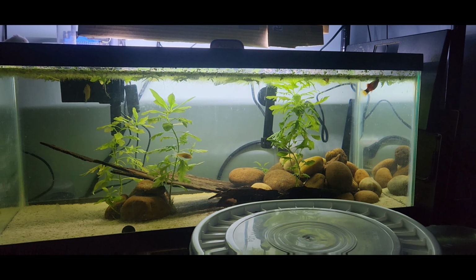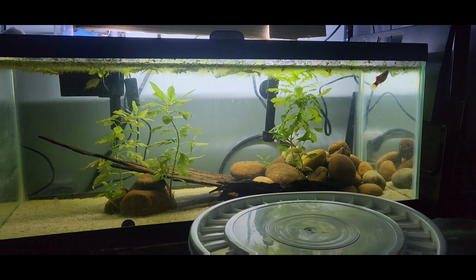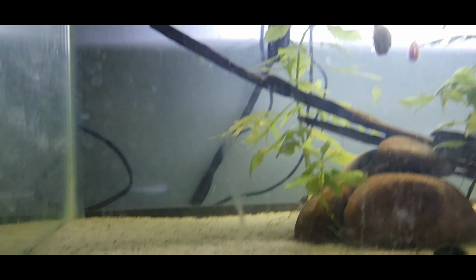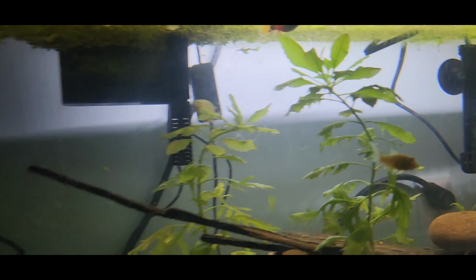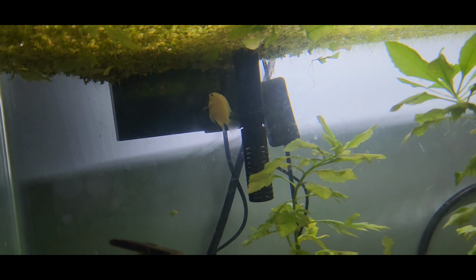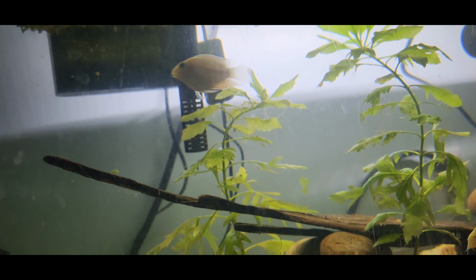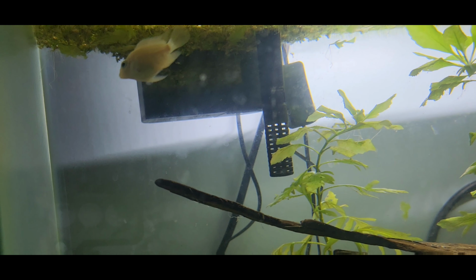As I stated, I hate this hierarchy and I will shortly be removing the platinum parrot cichlid in this hierarchy because he is just a bully. And I actually have a coming up video of adding this little guy to a 20-gallon tall so that way he will stop bullying the other fish in this tank.